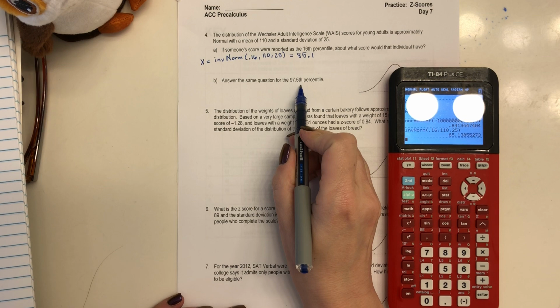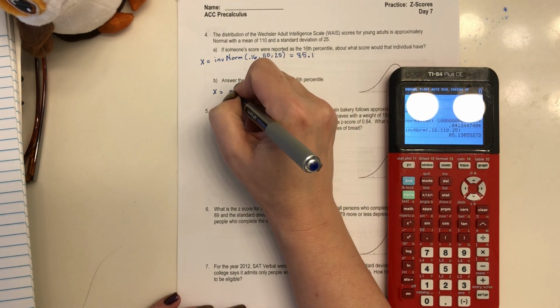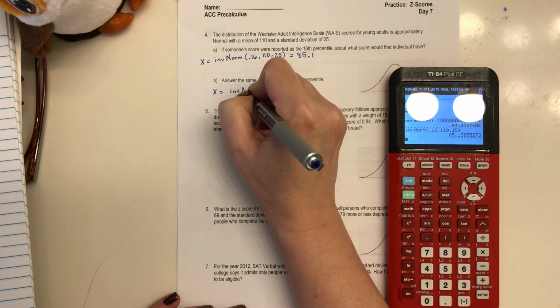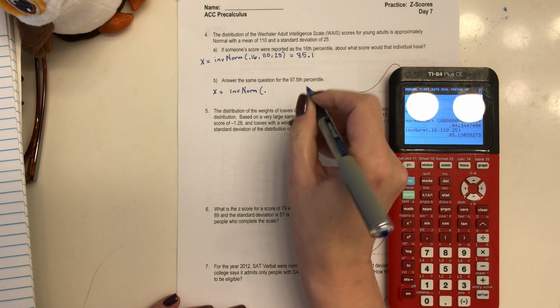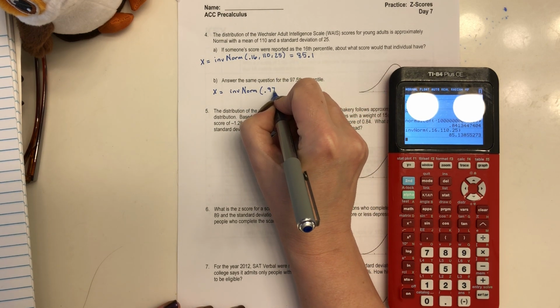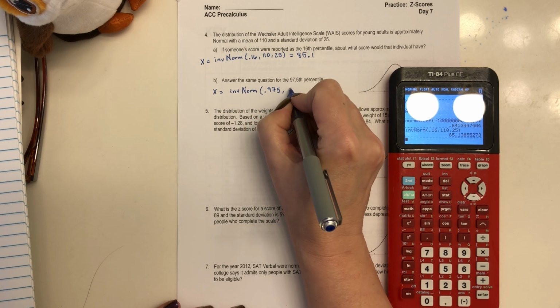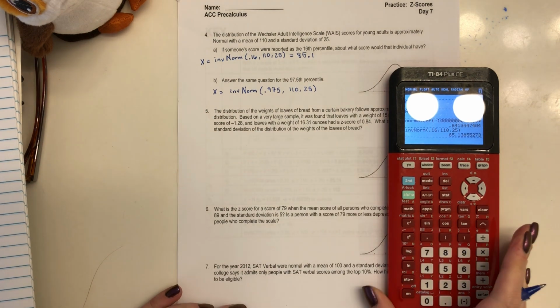Now, when we're doing the same thing with 97.5, we'll do x equals inverse norm, and we'll change that to a decimal. Yes, I already know there's a decimal in it, but you have to divide by 100. And that's how they're coming up with the answer.